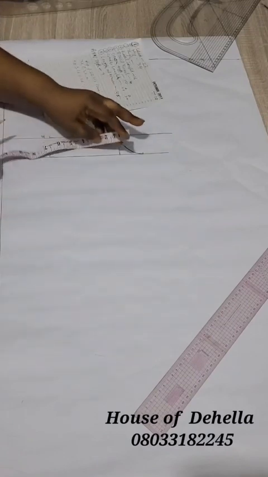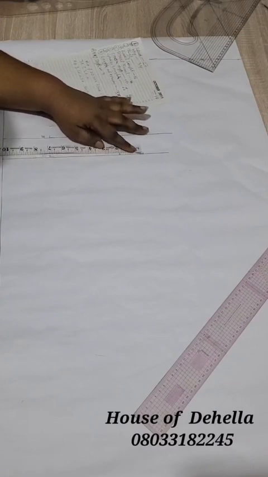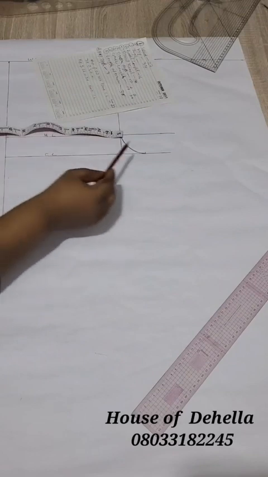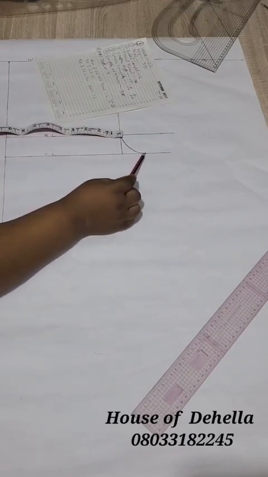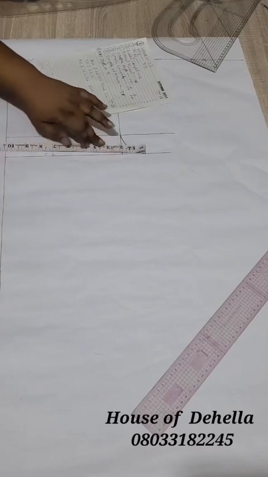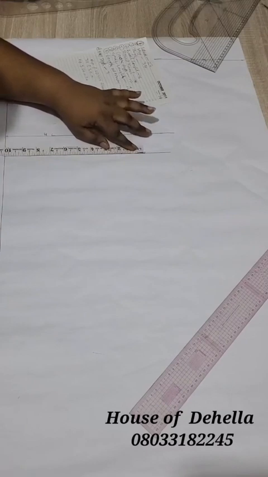Now you measure whatever you have here from this hip depth, from this crouch point to this line here. You measure whatever you have there. Here I have 10 and a quarter.